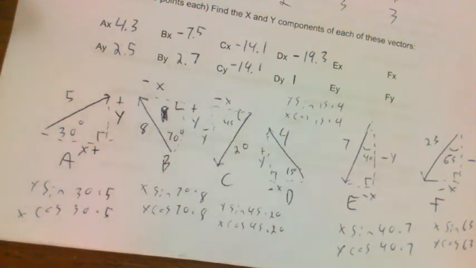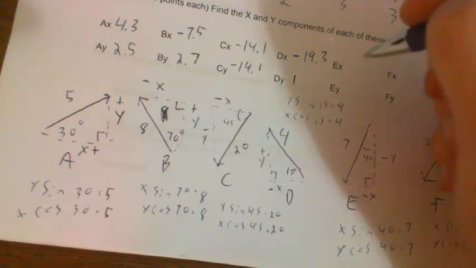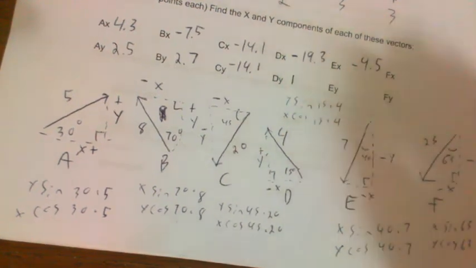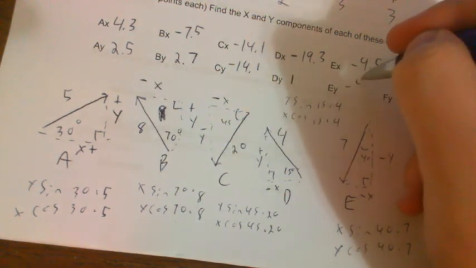Vector E now. So sine of 40 degrees will give us 0.64. Multiply that by 7. We said sine was our X component over here, so our X component is going to be negative 4.5. Now cosine of 40 degrees times 7 is 5.4. It's negative as well, so it's going to be negative 5.4.